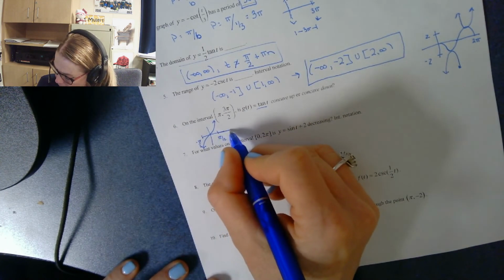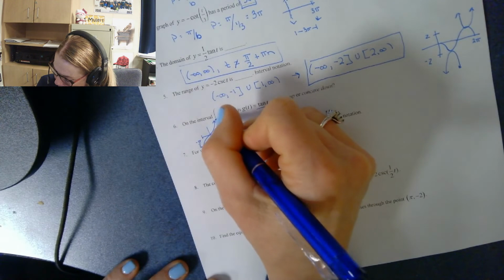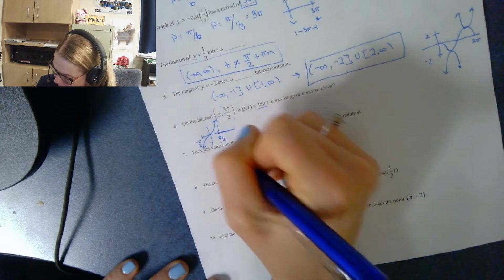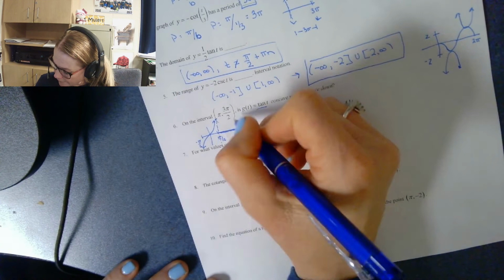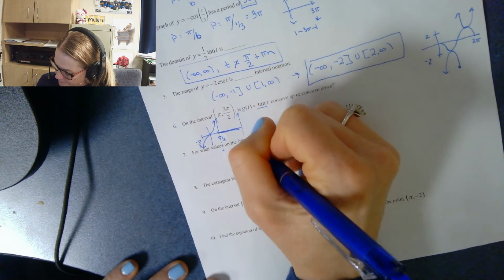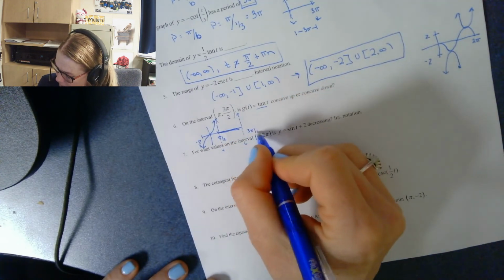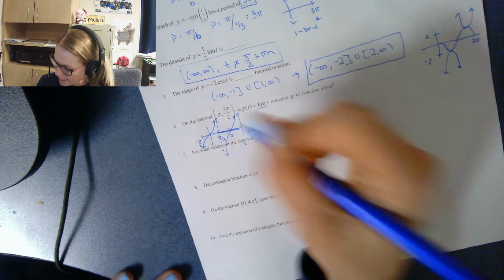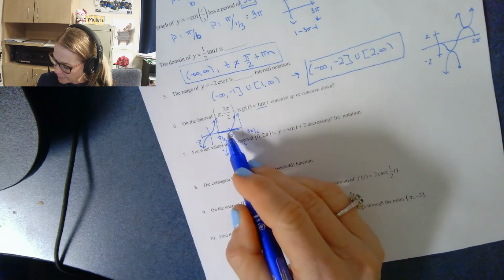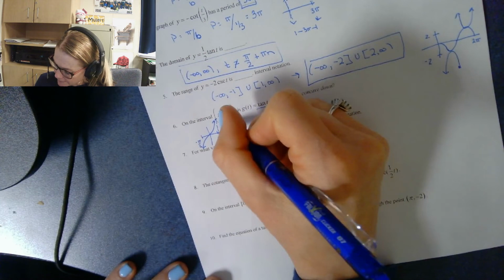The asymptotes occur at the half period, but they occur every period. So they start at the half period, and then this is at 3 pi over 2. Pi is squeezed right in there. So here's another little wave. And so from pi to 3 pi over 2, this is concave down, concave up.